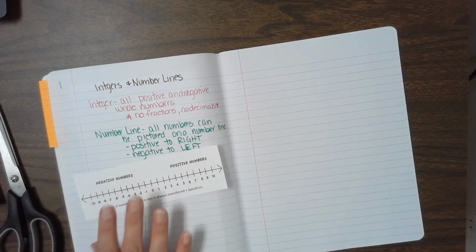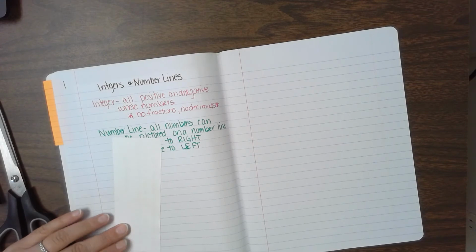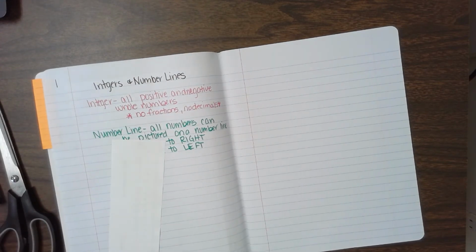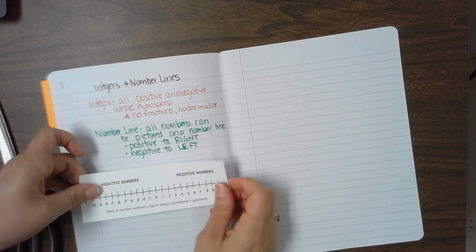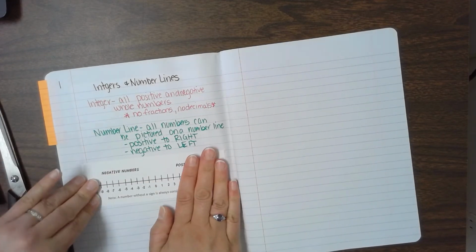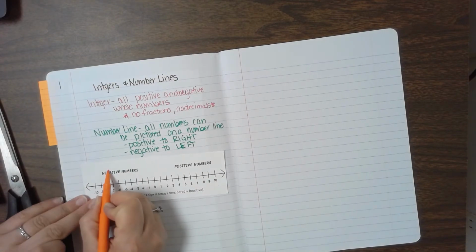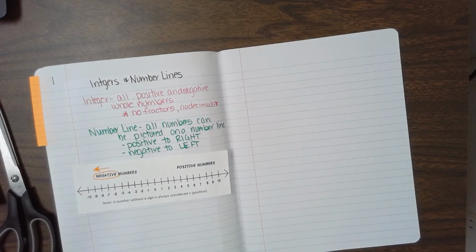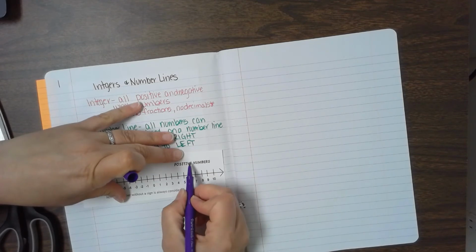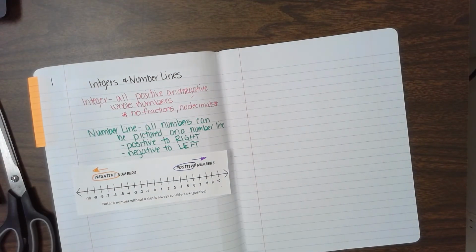I want to leave some space below because we are going to make a list of some vocabulary or terms that would represent or indicate to us a positive or negative number. So I'm going to circle negative, and push an arrow to the left, and we're going to do positive and draw an arrow to the right, just to highlight where those numbers are going to go.